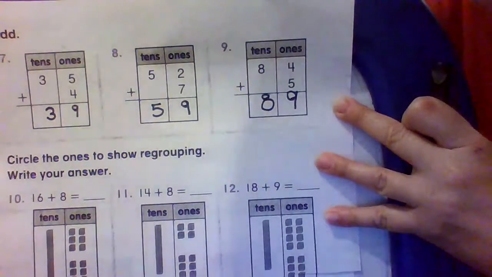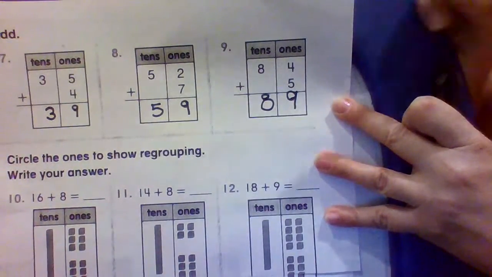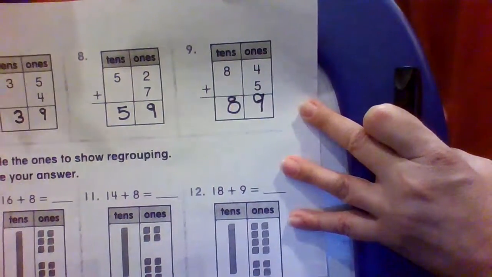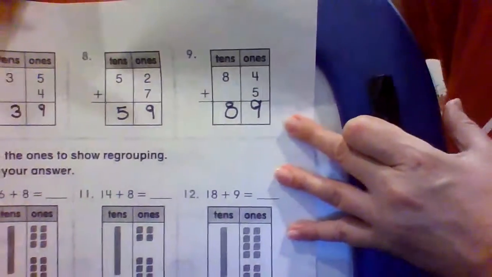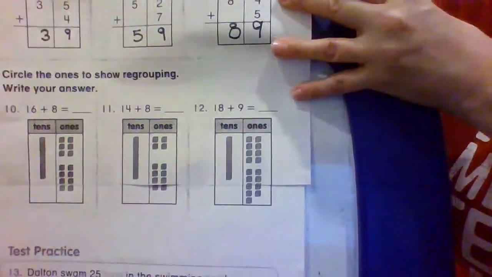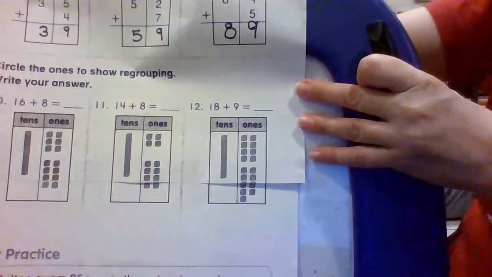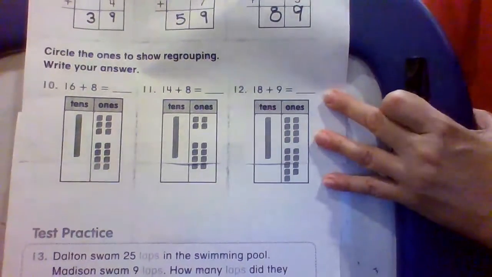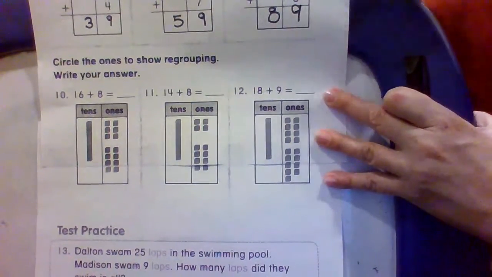Your answer is 89. You always want to start adding from the ones side, just in case you have to regroup later. The numbers do get much harder, much bigger later. Let's take a look at this one. Circle the ones to show regrouping. Write your answer. Here's where it gets more tricky.